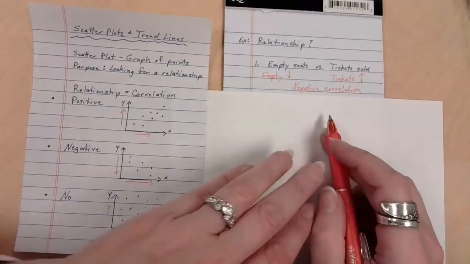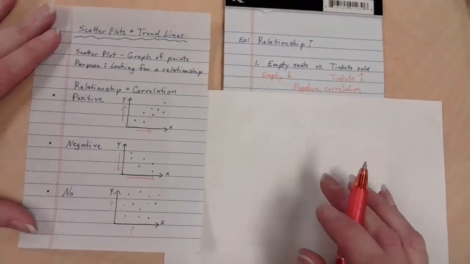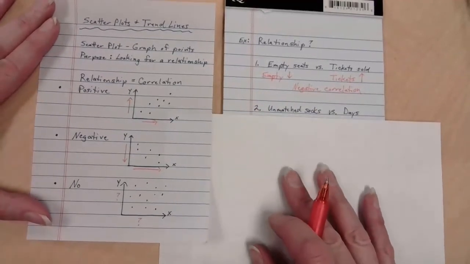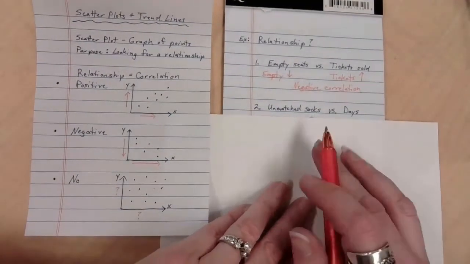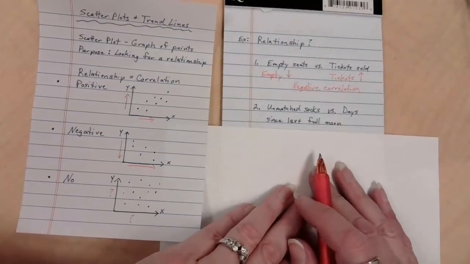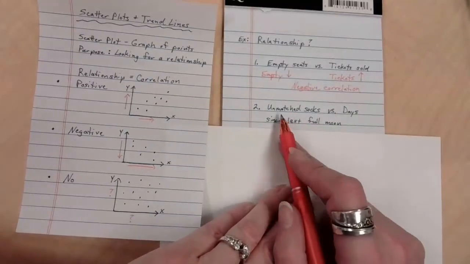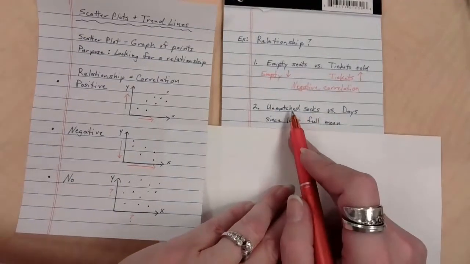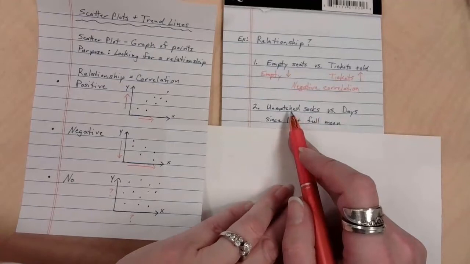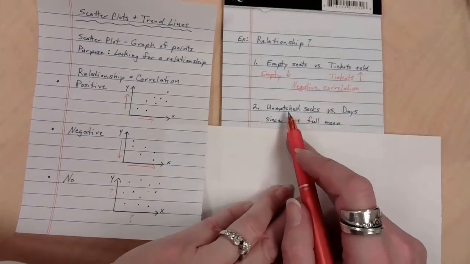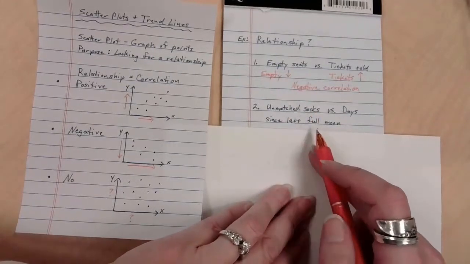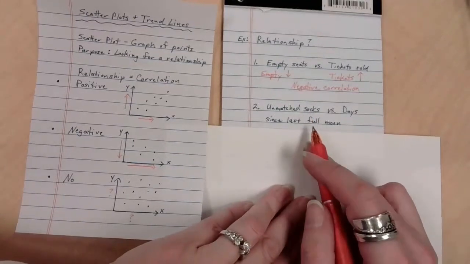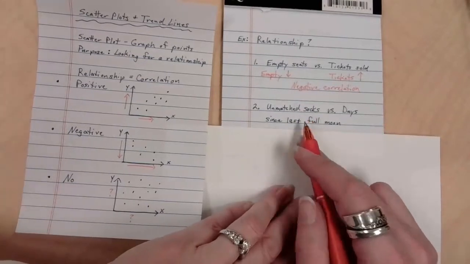Okay, all right, so that seems like that's kind of logical, right? Hopefully, maybe. If not, I apologize. It's probably my fault. What about unmatched socks versus days since the last full moon? Yes, I said that. So I've gone through my laundry and I have 2 socks that don't match each other, but I can't put them together, so they have no matches, so 2 unmatched socks. And let's say the days since the last full moon, man, I'm pretty sure that was like a week ago. So let's say 7. Is there any relationship between these 2 things?